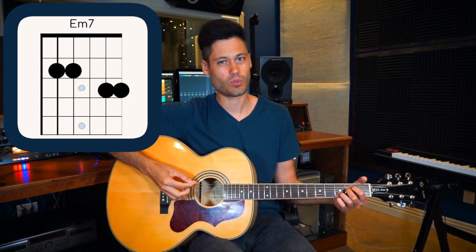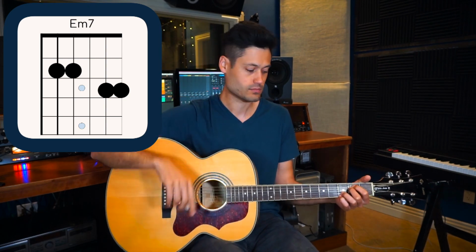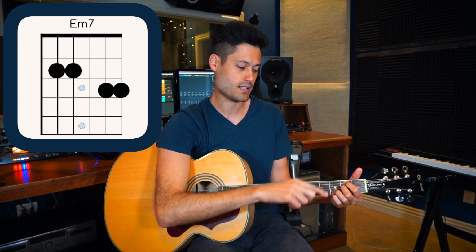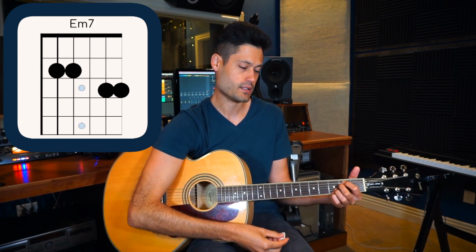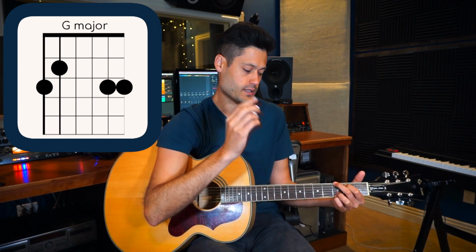What does that do? Number 1, sounds cool. And it ties itself to the G chord really nicely. In fact, the only difference between these two chords is this middle finger. E minor 7, regular G with a D note in it.